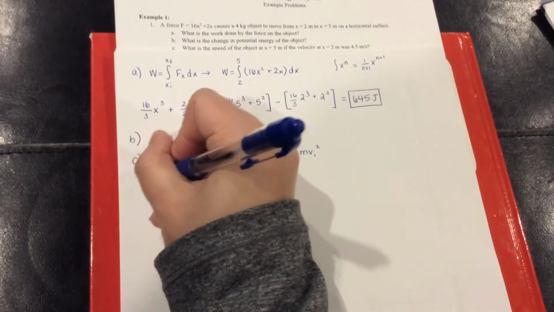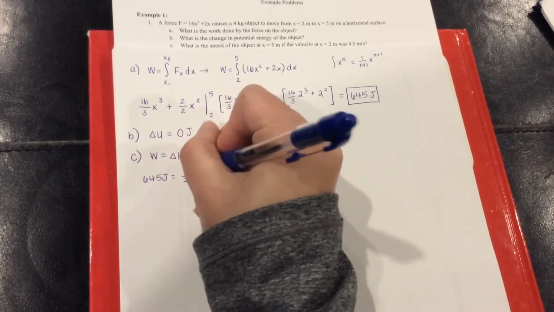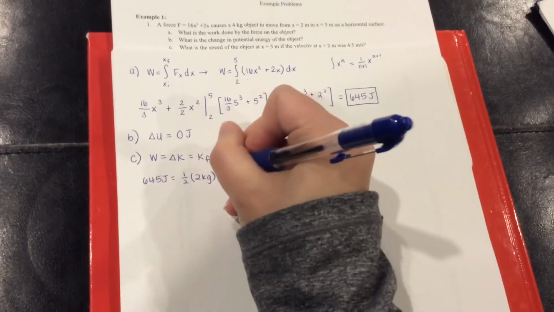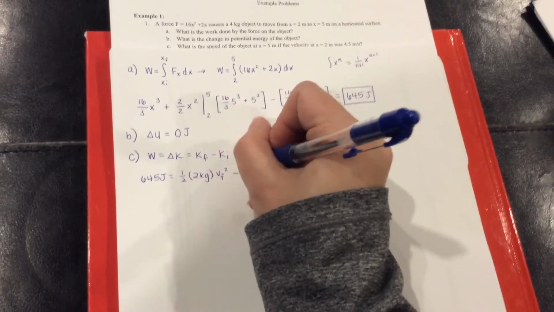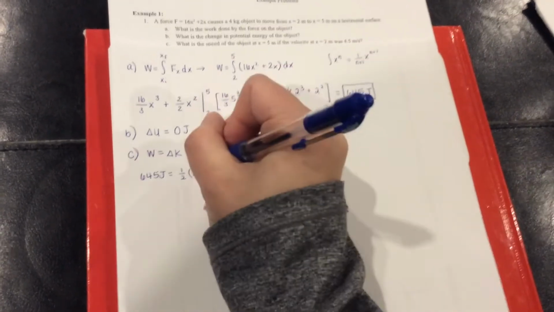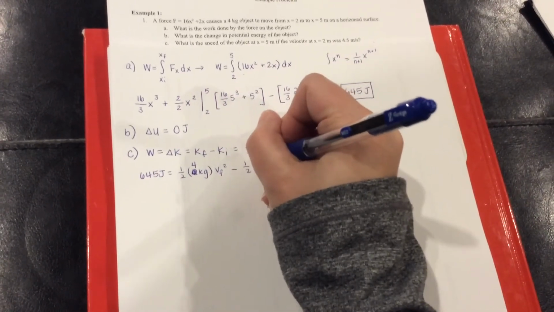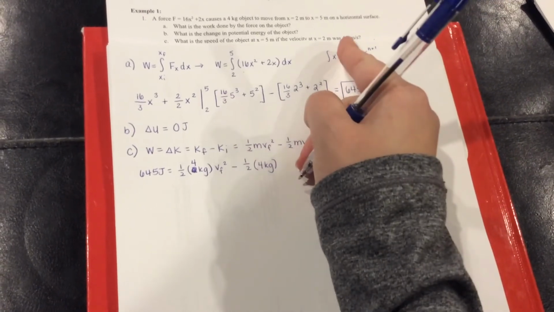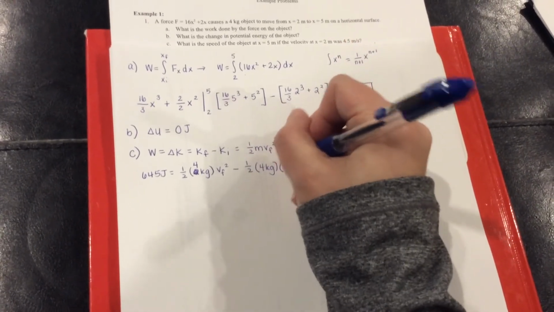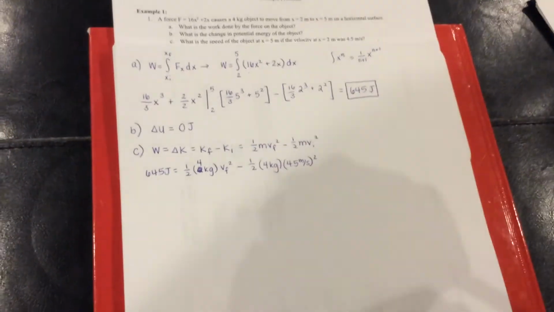And so I can say that 645 joules is equal to 1/2 of 2 kilograms times v final squared minus 1/2, oh, I'm sorry, that's 4 kilograms. I skipped ahead a little bit. 1/2 of 4 kilograms times v initial squared, which is going to be 4.5 meters per second, and then we'll square that speed.